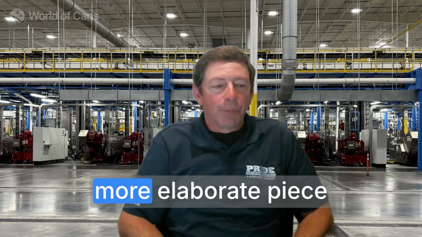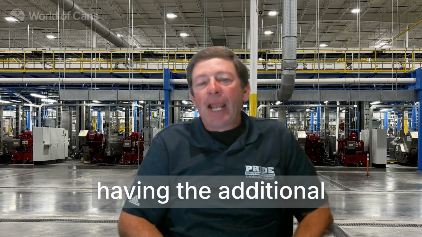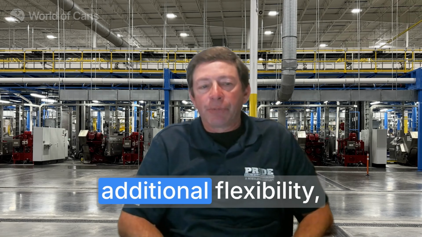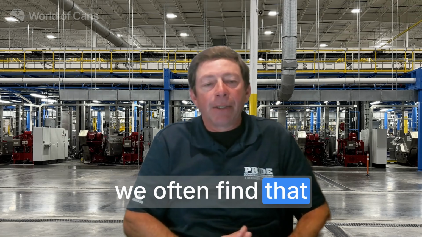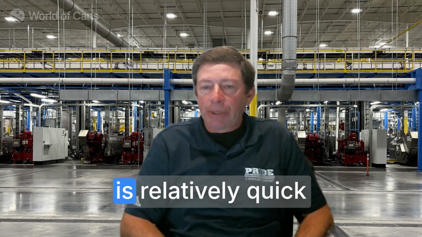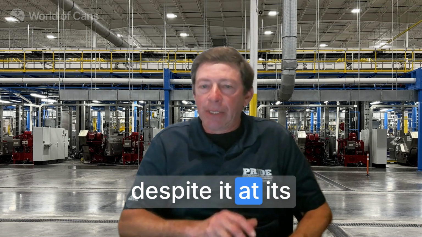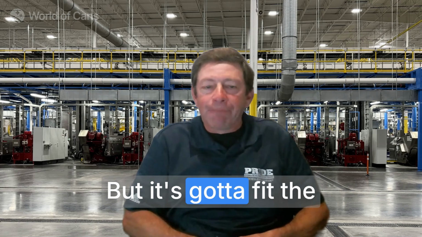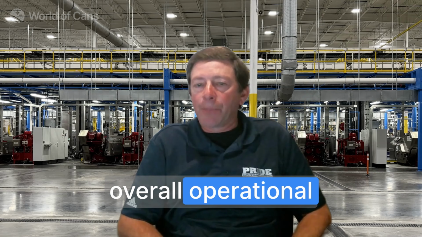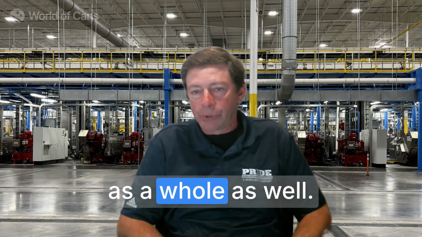Obviously, that's a more elaborate piece of equipment, but having the additional accumulation and additional flexibility, we often find that the payback analysis is relatively quick despite its increased cost. But you've got to fit the model and your overall operational philosophy of your line as a whole as well.